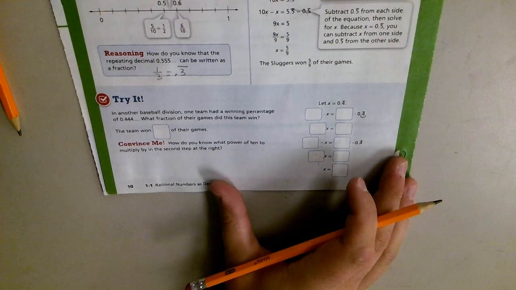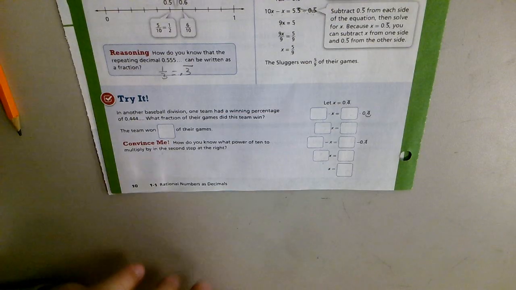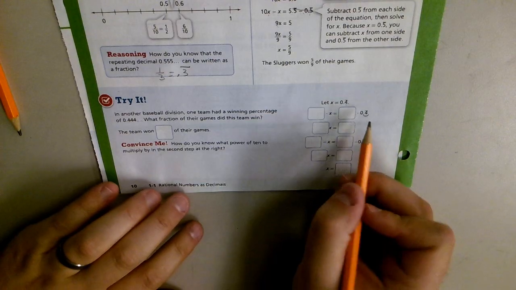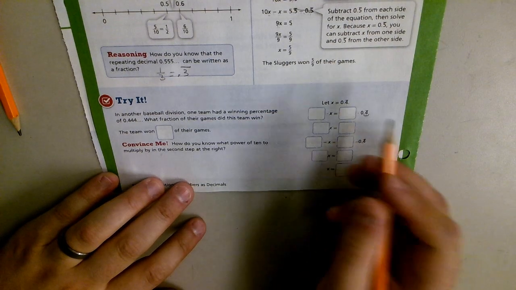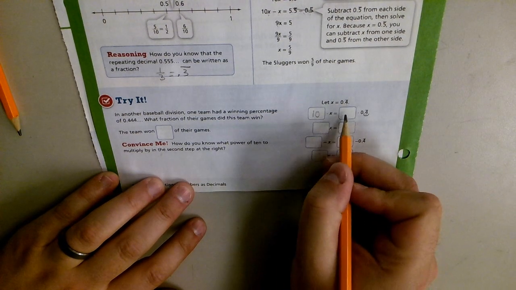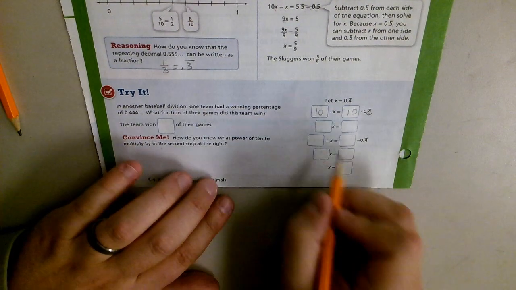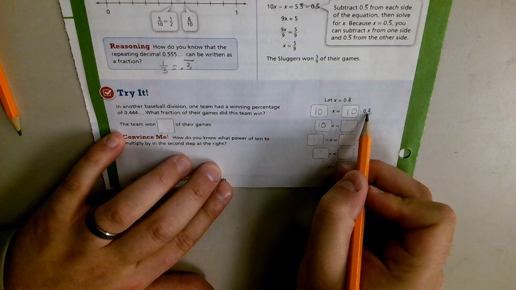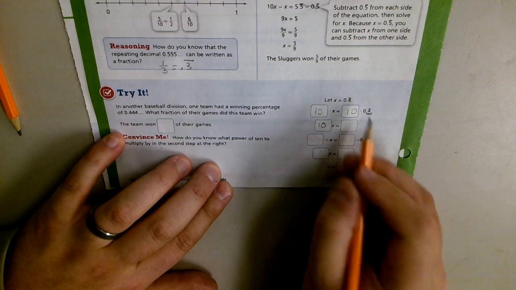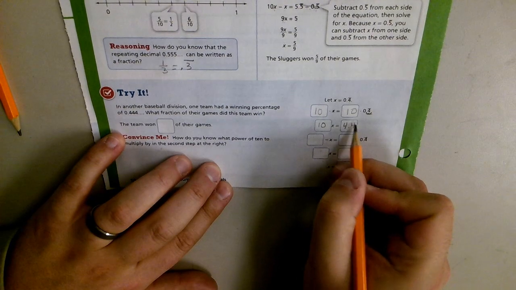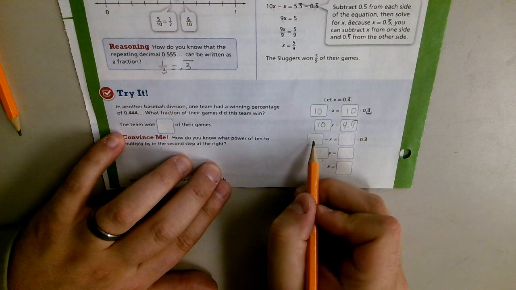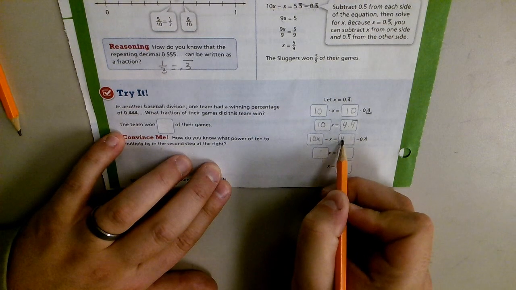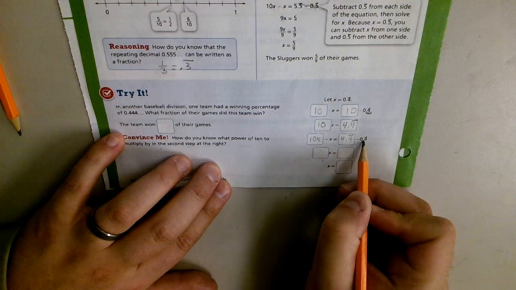So then down below they say, well, let us try it. So we're saying that x equals 0.4 repeating. So again, we've got one number repeating, so we're going to multiply both sides by 10. And that's going to get us 10x equals, and then multiplying by 10 just moves the decimal point one spot. So we're going to have 4.4 repeating. Then we take our 10x minus x, and we take our 4.4 repeating minus the 0.4.